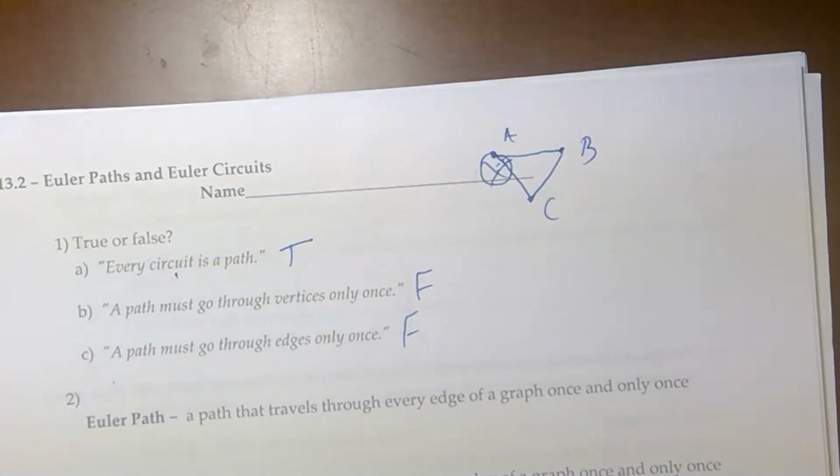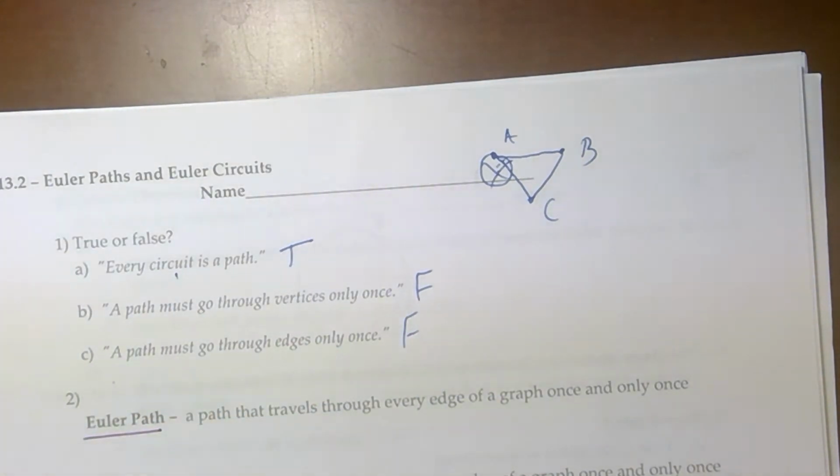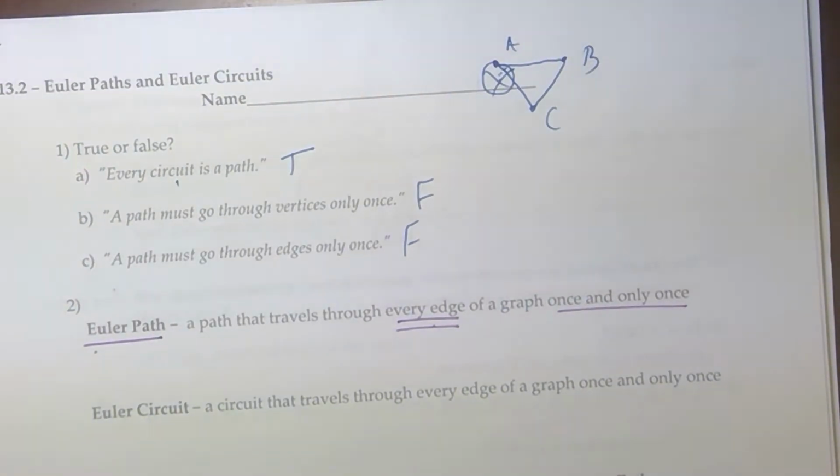Okay, but an Euler path is a more specific type of path. An Euler path is a path that travels through every edge of a graph exactly once and only once. So Euler paths focus on edges, focus on those E's. An Euler path is a special type of path.